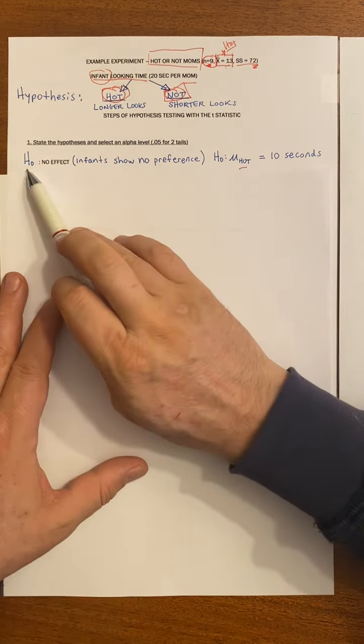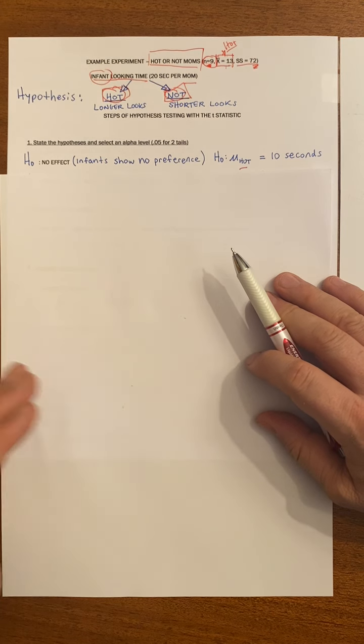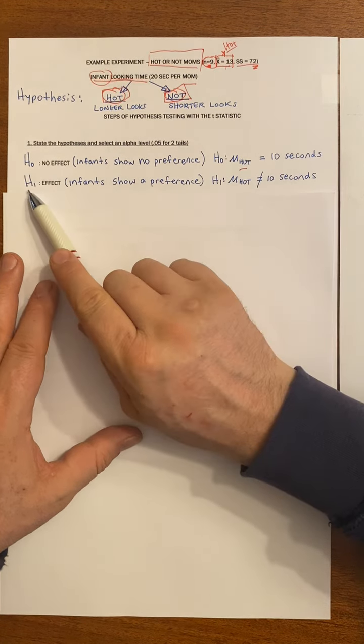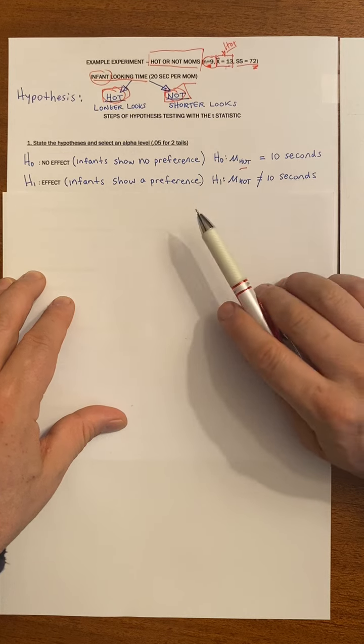That is the null hypothesis. It's saying that there was no effect of attractiveness. The other hypothesis, on the other hand, H sub 1, or the alternative hypothesis, says that there is an effect. And what is that effect? That the infants did show a preference. And that would have been seen if the amount of time spent looking at hot mom was something other than the 10 seconds. Right here we're just saying that it's not equal to the 10 seconds.